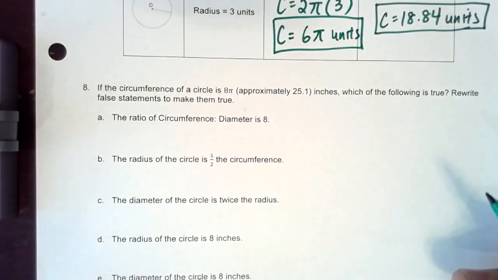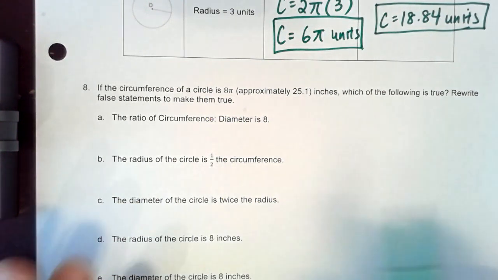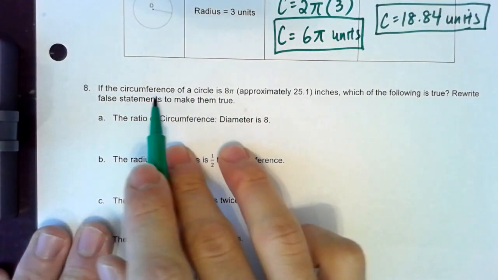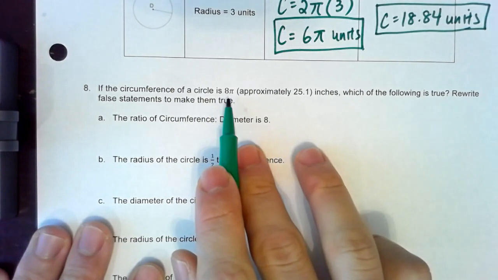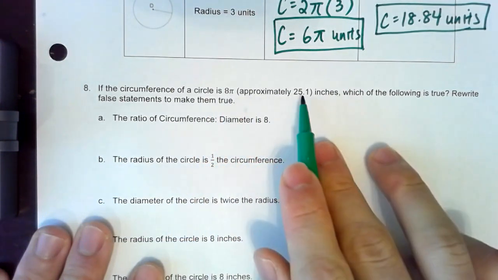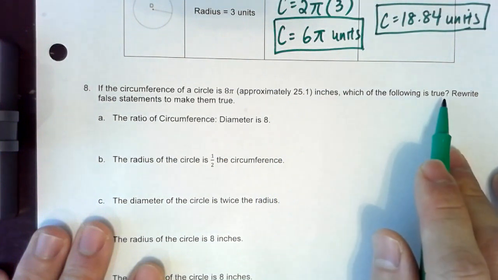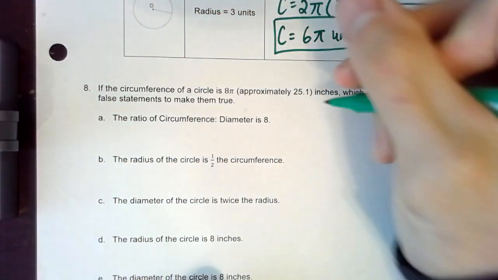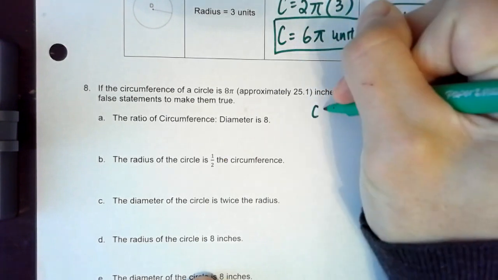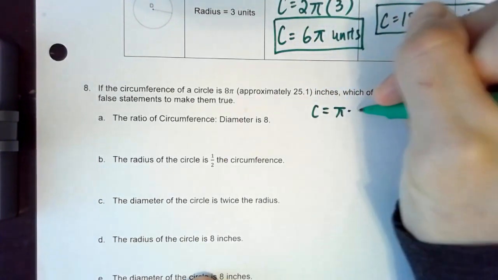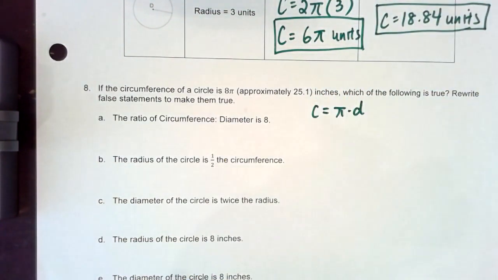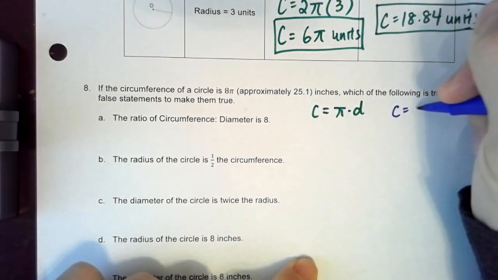Okay, so the next question gives us a situation, and they say, if the circumference of a circle is 8 pi, approximately 25.1 inches, which of the following is true? Okay, so a couple things I want to write down. I definitely want to write down the formula using the diameter, and I also want to write the formula using the radius.